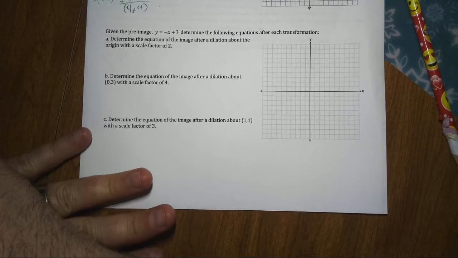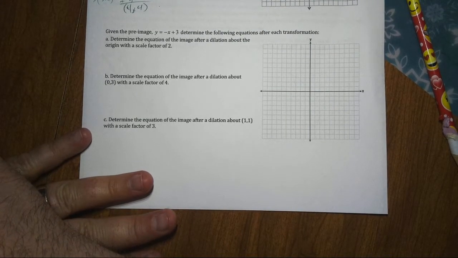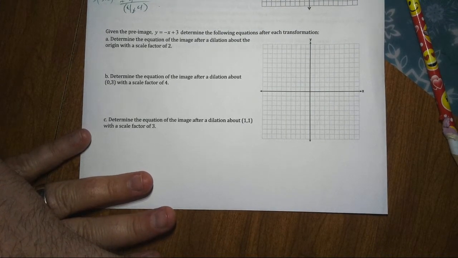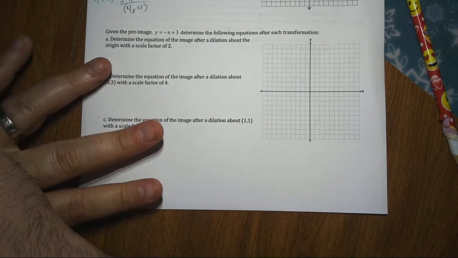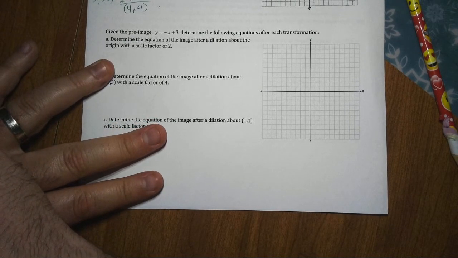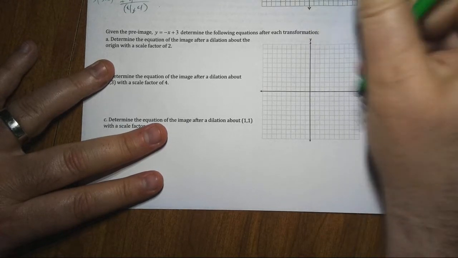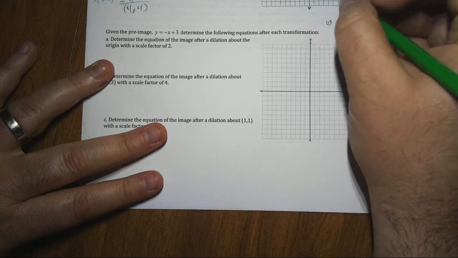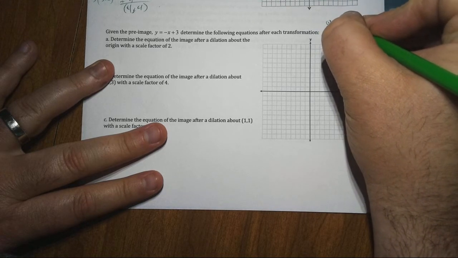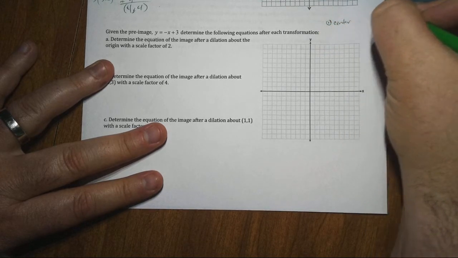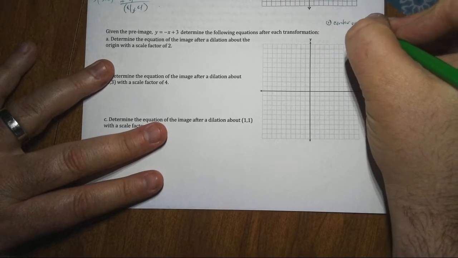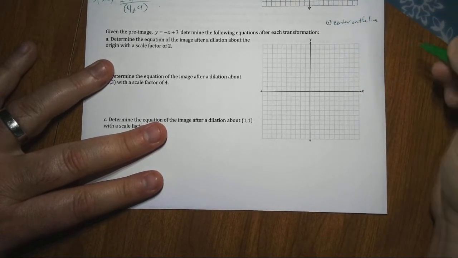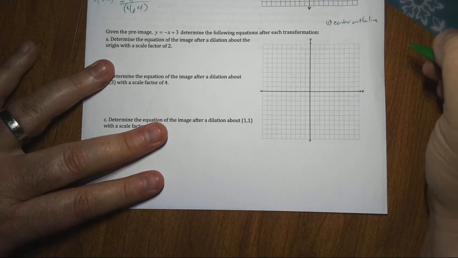Okay, given the preimage, determine the following equations after each transformation. So we're going to take this line, y = -x + 3, and we're going to do a dilation about the origin with a scale factor of 2. Now remember, the first thing we want to do for this question is check: is the center on the line? If it is, then the line doesn't move.